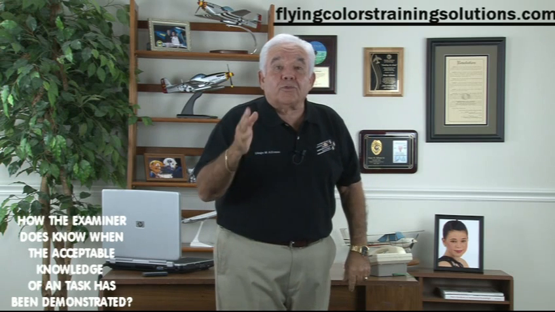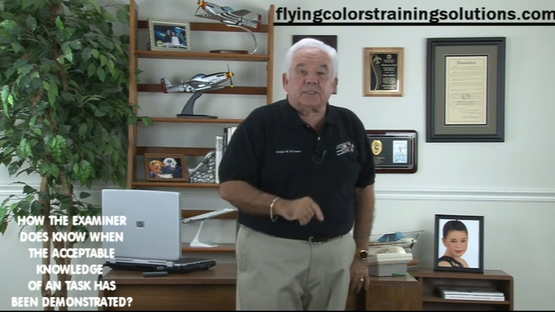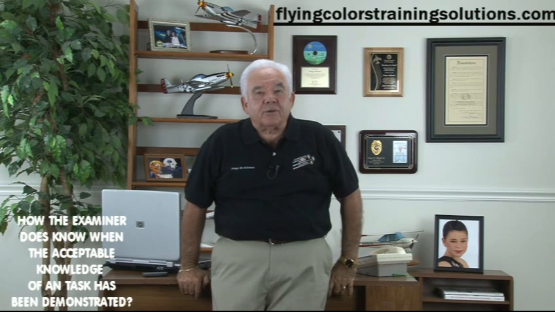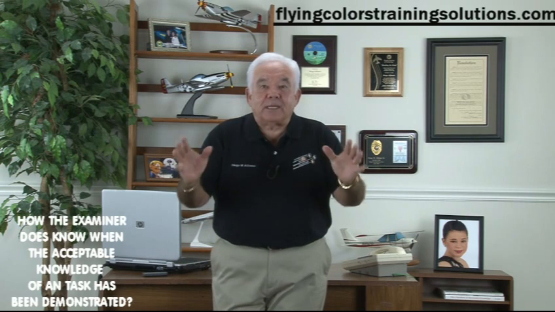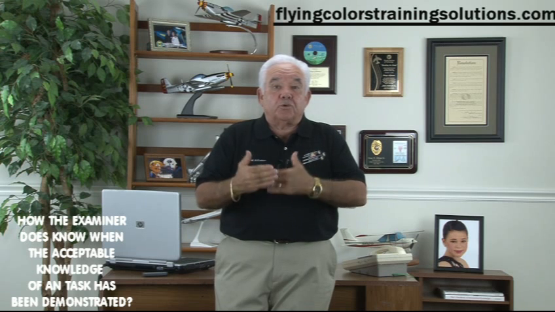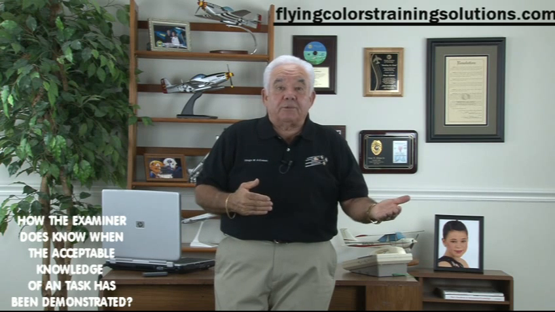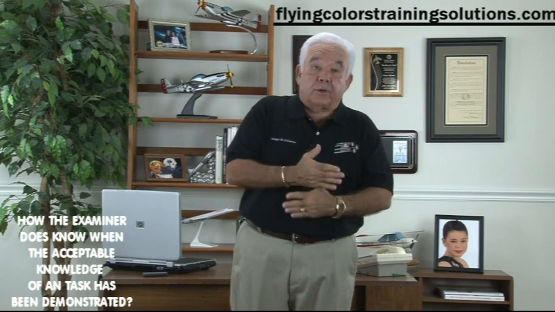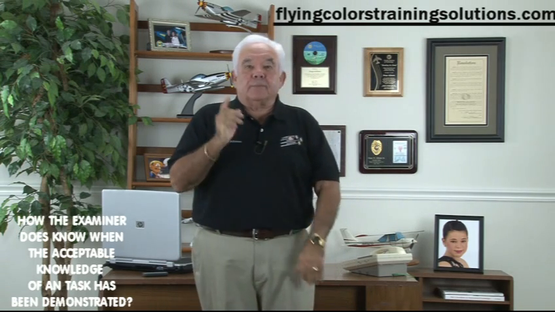This is allowed under guideline number 2, which reads, if the applicant consistently gives incorrect, confused, or unrelated answers to the examiner's question, a notice of disapproval of the application must be issued. However, regardless of how complex the element is, if the applicant consistently gives incorrect, confused, or unrelated answers to the examiner's question, showing a lack of clear understanding of the fundamental parts of the element in question, the test will be terminated.